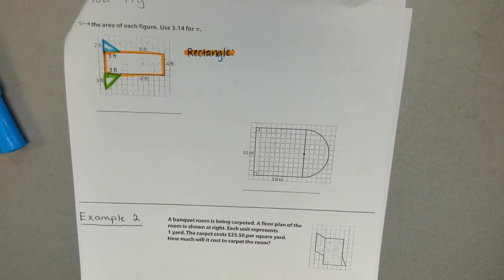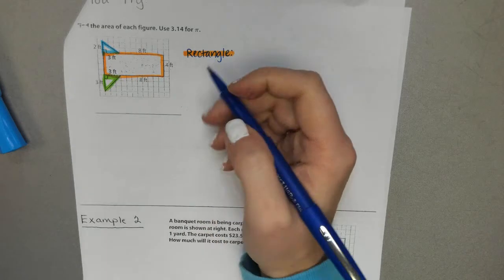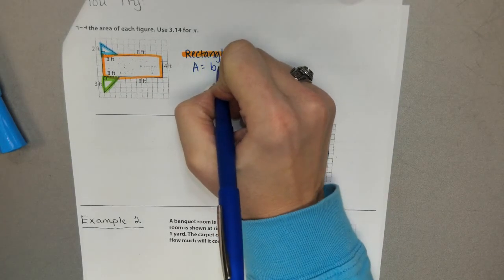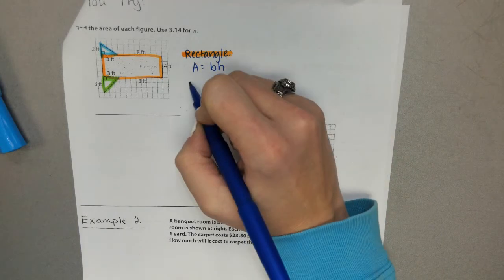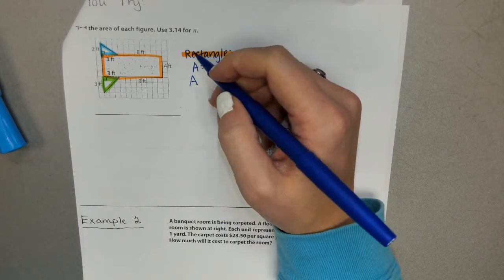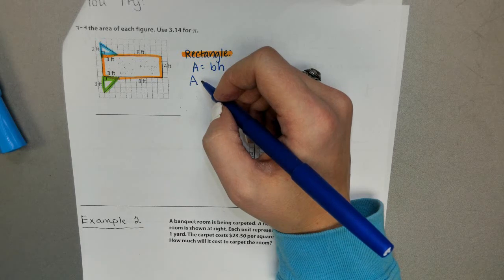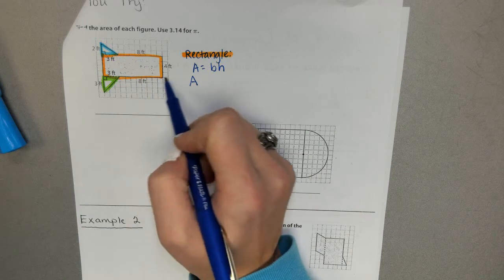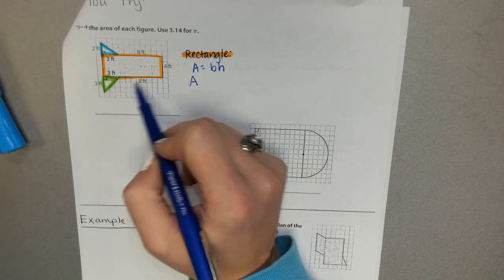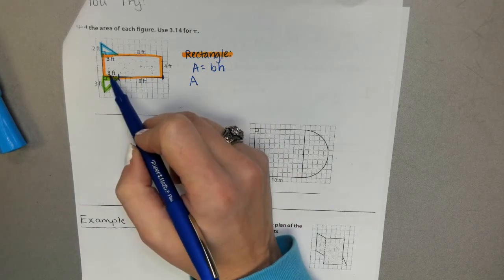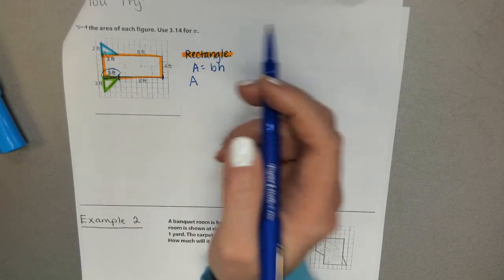The area of a rectangle is just base times height. So we have the base is not 8. Why is it not 8? Look at this. Because that's just from here to here. That's 8. We have to add this 3 in over here.